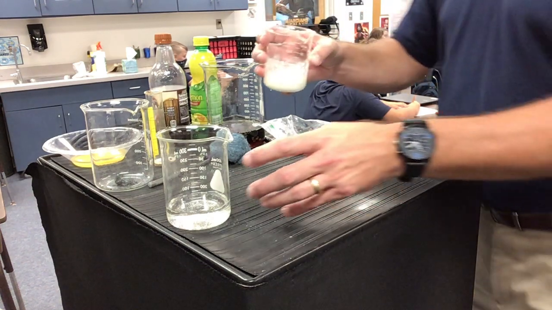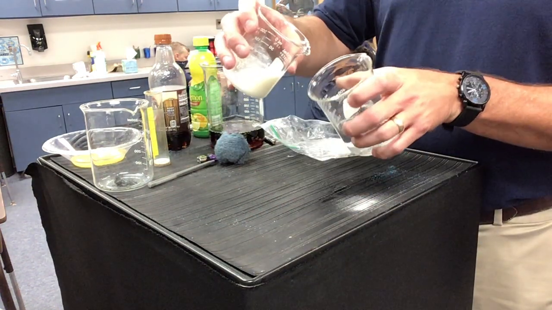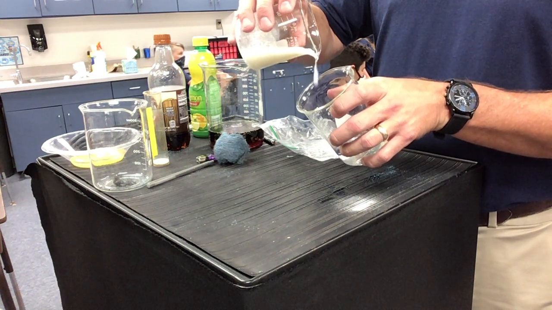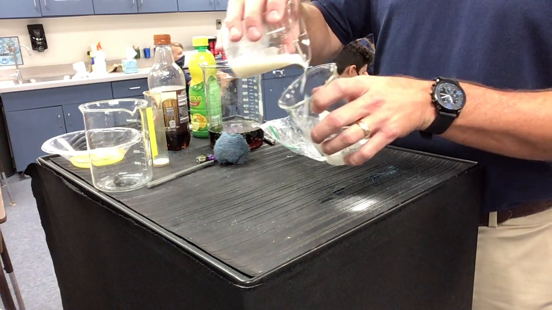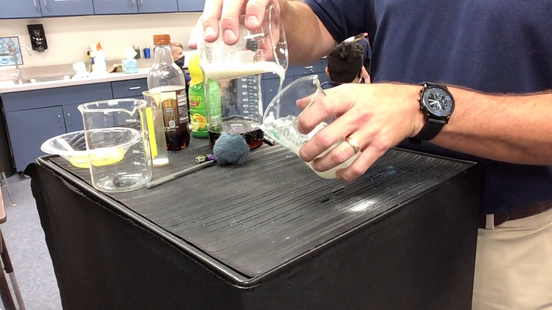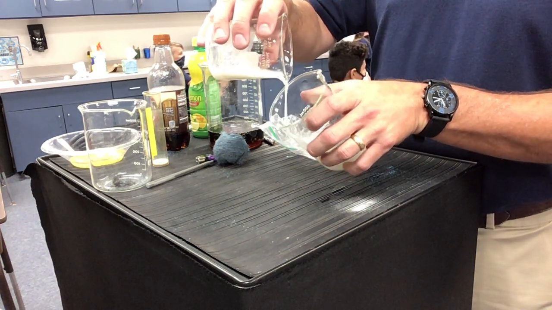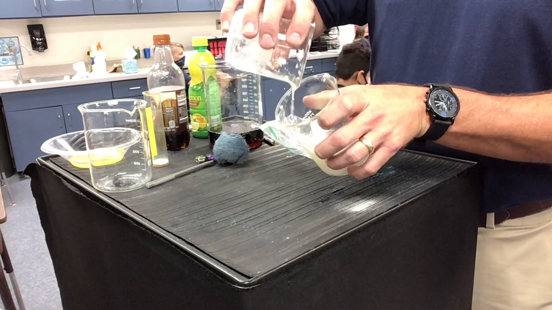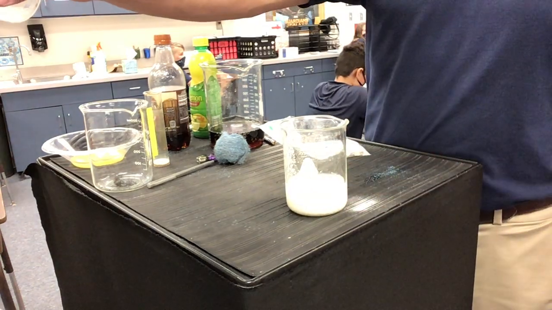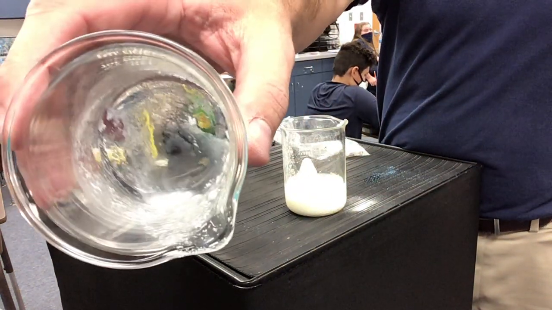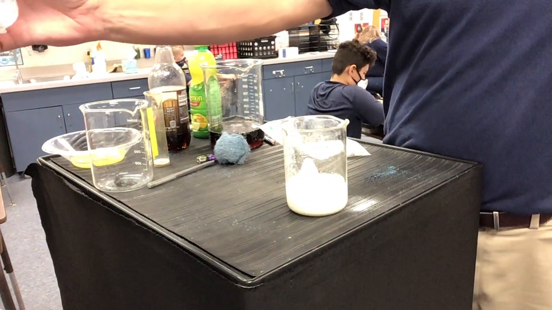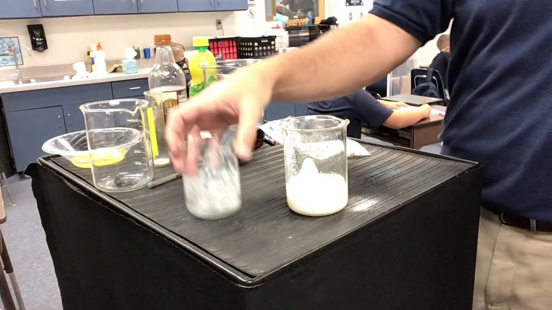In fact, if you want to watch, you might be able to see. There we go. Is that the milk? That's the milk and vinegar. And you can kind of see what has happened, especially on the outside of the glass. Okay.